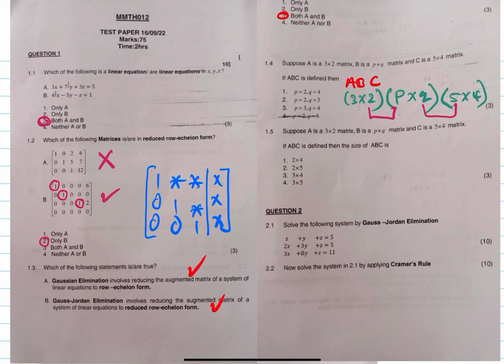So therefore, P is 2 and Q is 5. So you go and check that, and that is number 2. That is your answer.